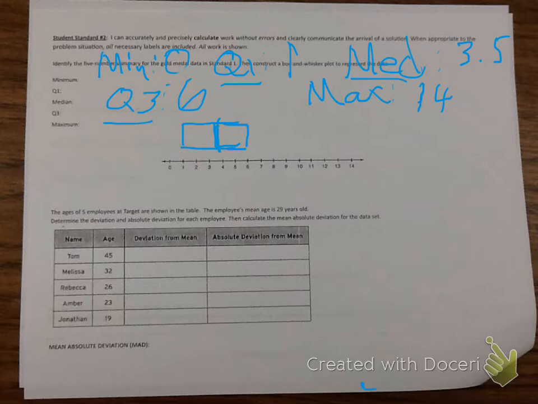And then my whiskers. My whiskers will go all the way to 0. I'm a little past there, but I have a little dot there to represent that it's at 0, and it goes all the way to 14 here. I don't know what's going on with my page here, but it goes all the way to 14. And that is a rough idea of how your box and whisker plot should look. Obviously, you'd be using a straight edge, so it'll look a lot nicer.